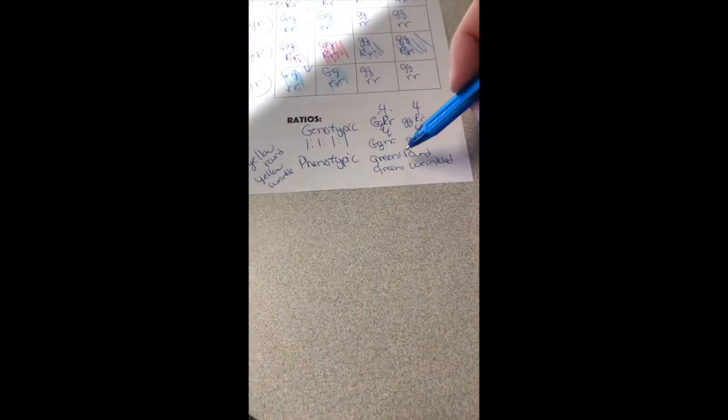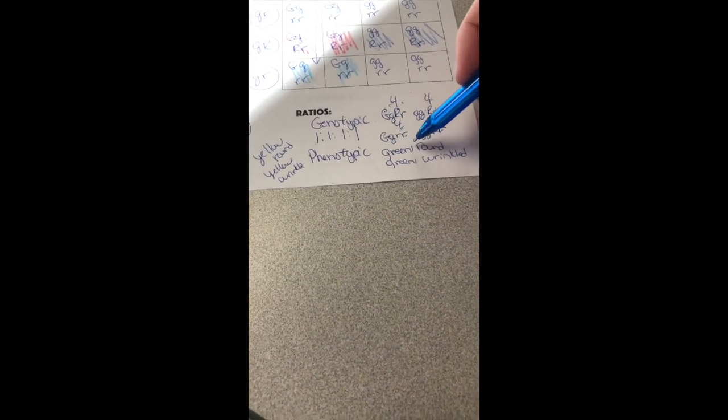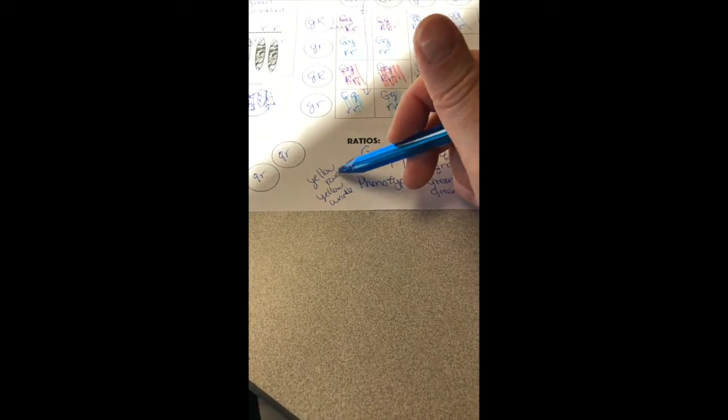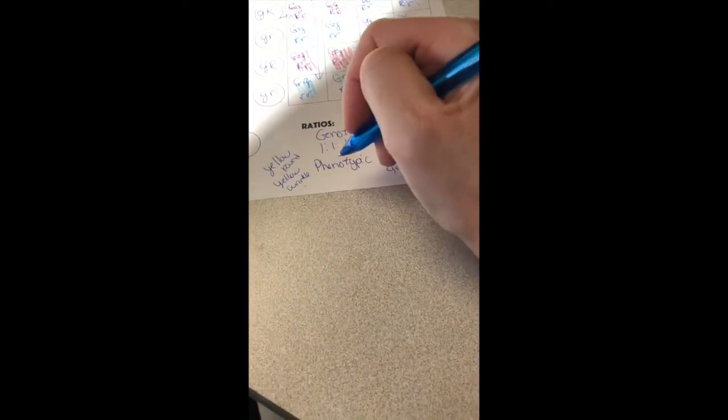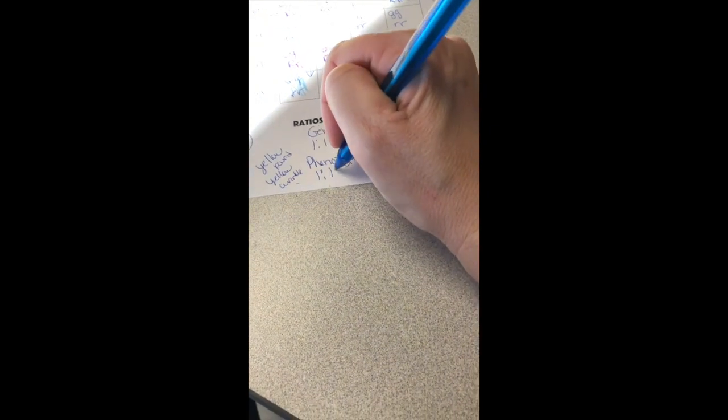You always need to include both traits. It's a dihybrid. You just can't say green and then wrinkled around. It's green and round, green and wrinkled, yellow and round, yellow and wrinkled. And because it's still 4 to 4 to 4 to 4, my phenotypic ratio isn't any different than my genotypic ratio.